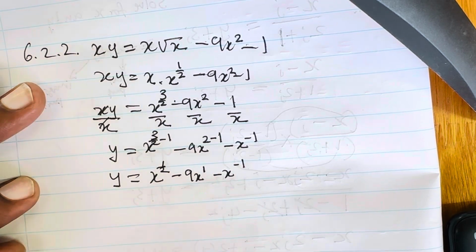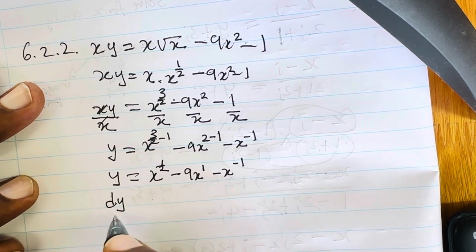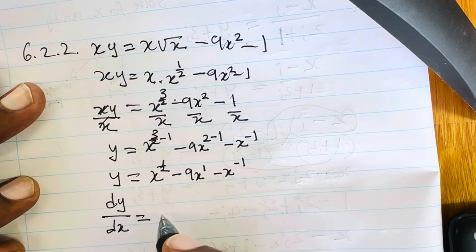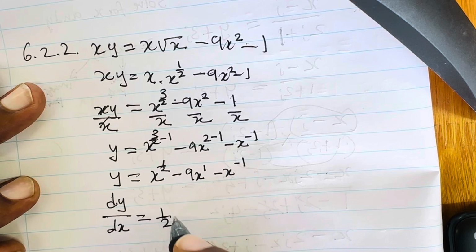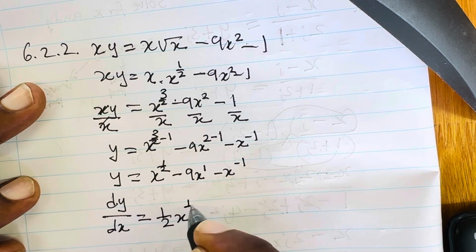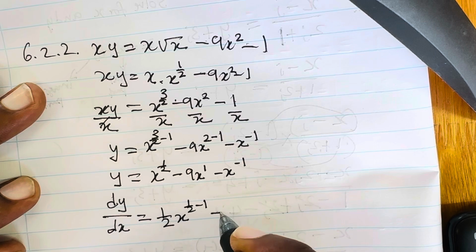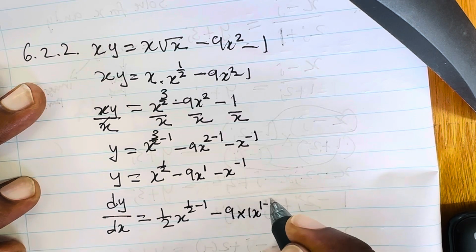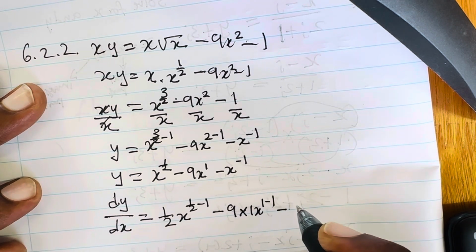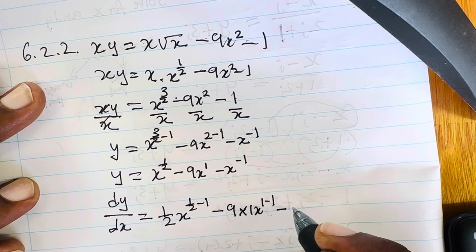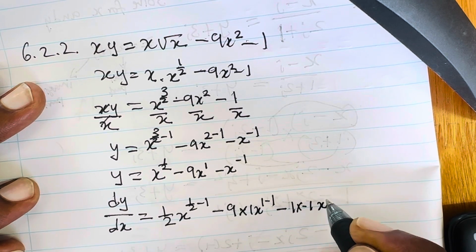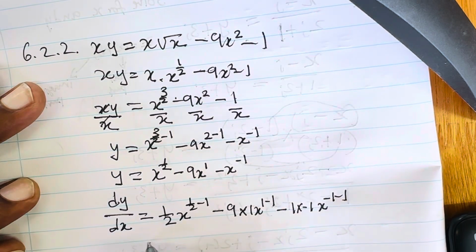This is our y. So dy divided by dx is equal to 1 divided by 2 x raised to exponent of 1 divided by 2 minus 1, minus 9 multiplied by 1 x raised to exponent of 1 minus 1, minus negative 1 multiplied by x raised to exponent of negative 1 minus 1.